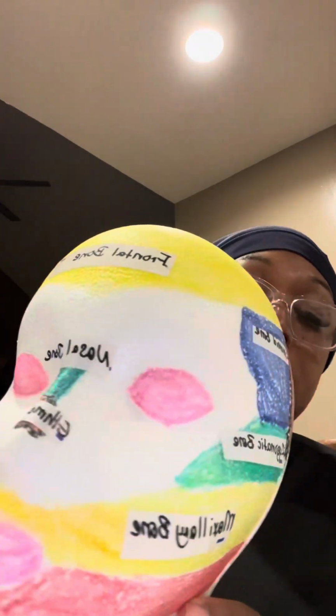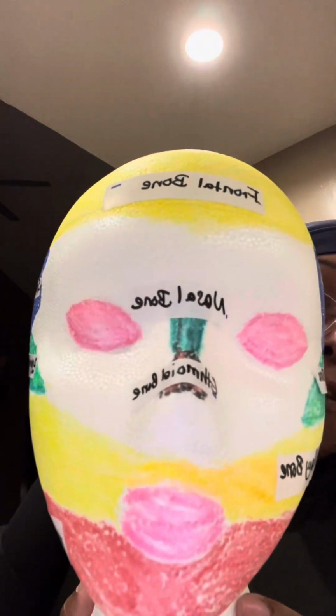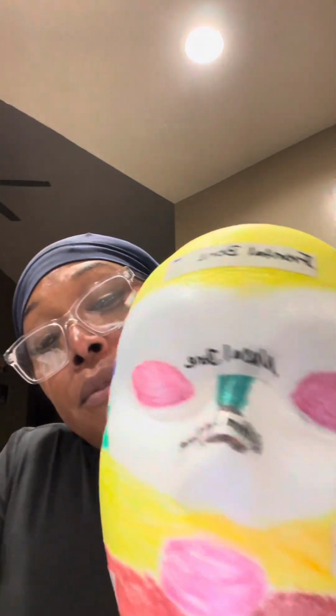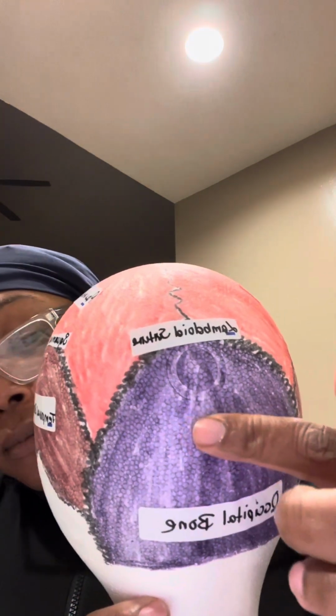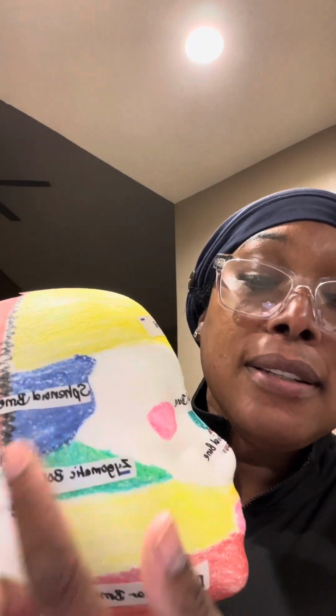And there you go. This is my facial skull of the 10 facial bones. I talked about the frontal bone, the parietal bone, the occipital bone, and the sphenoid, zygomatic bone, the ethmoid bone, and the nasal bone.